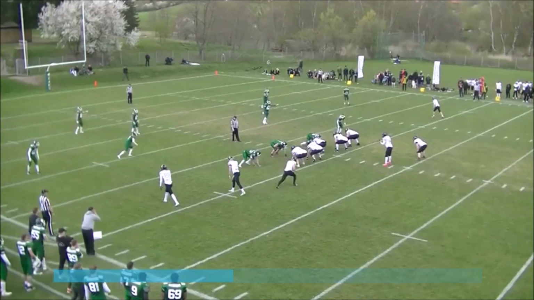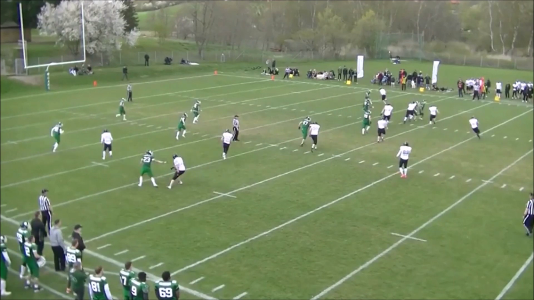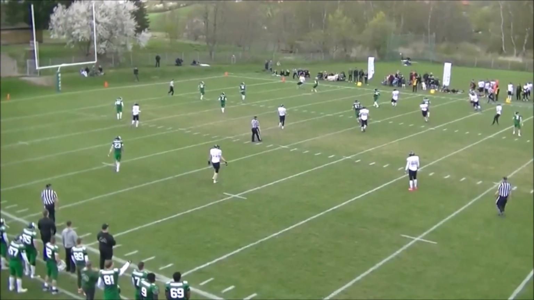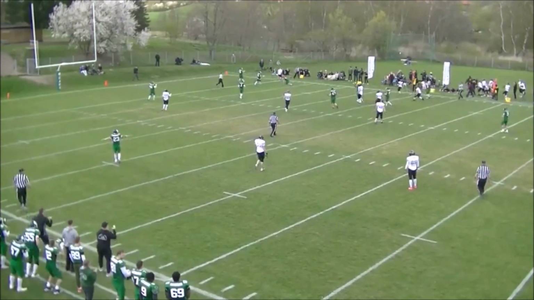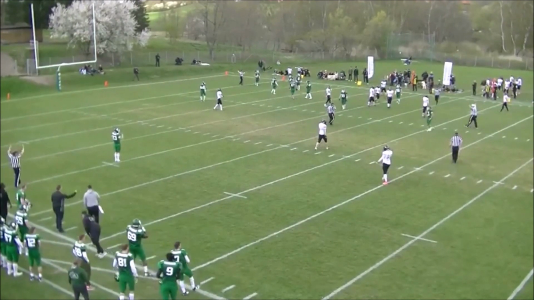But just to illustrate that, had this been a forward handoff, this would have been a legal play. It is permissible, it is legal to have a forward handoff and a forward pass on the same play. But here, obviously, 2 forward passes makes this illegal and correctly called.